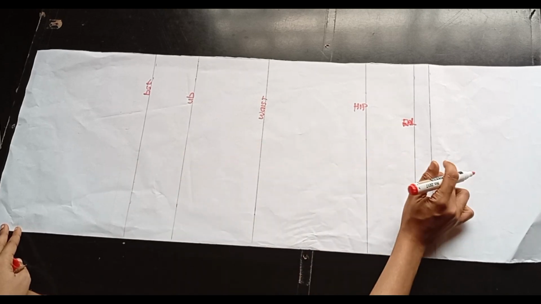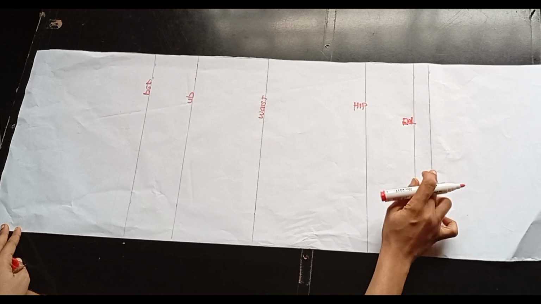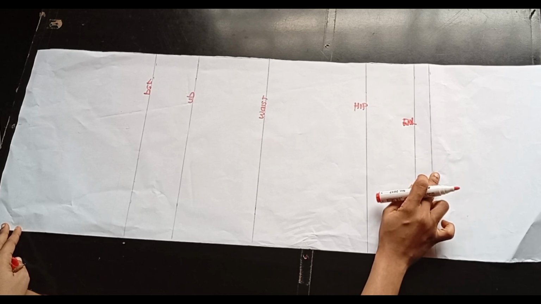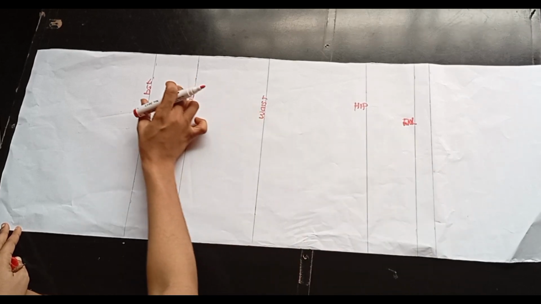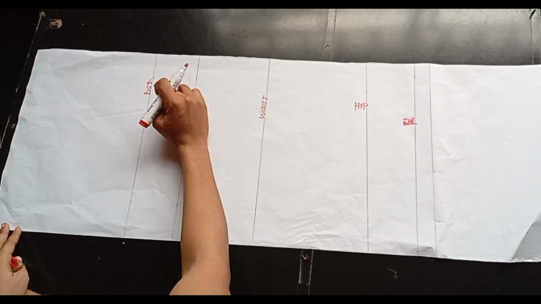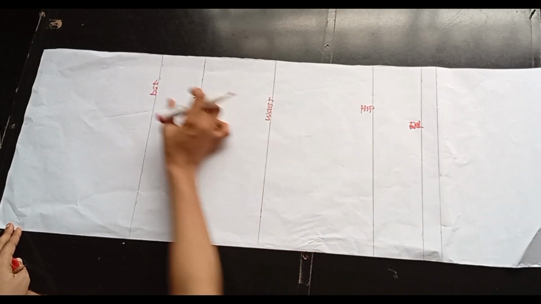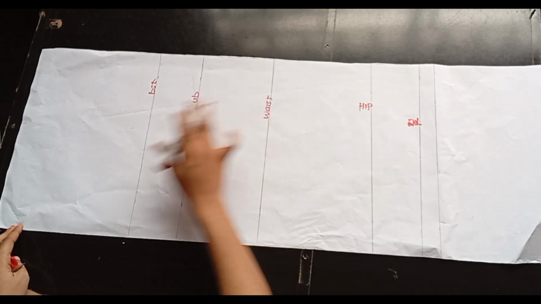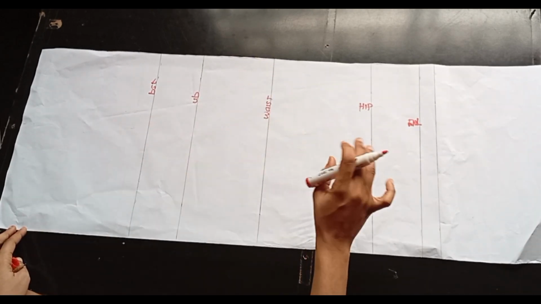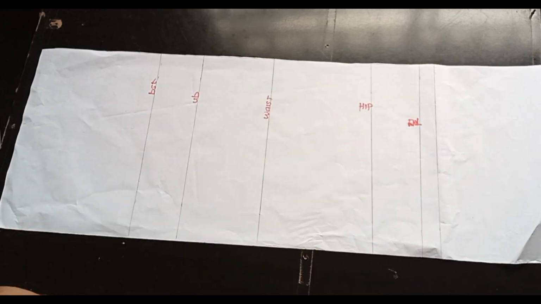So that line will be serving as a dart line. For the front part of this dress, I'll be inserting a bust dart on it. So by the time you sew up that bust dart with 1/2 inch, this pattern will come up. That means the front pattern is 1 inch longer than the back pattern of this dress.